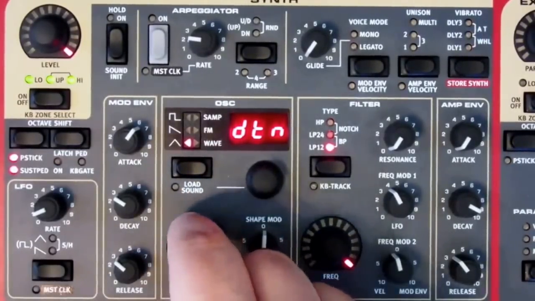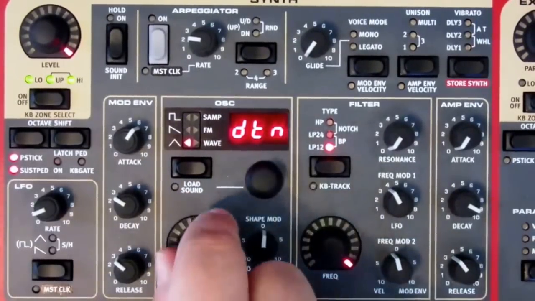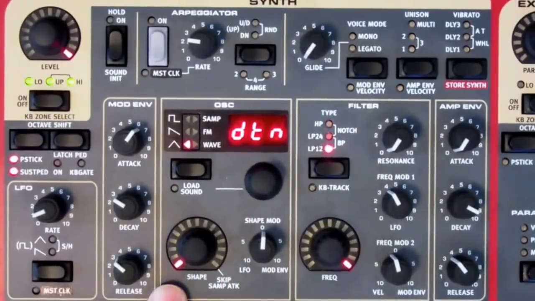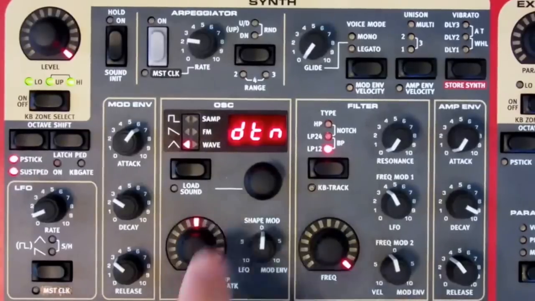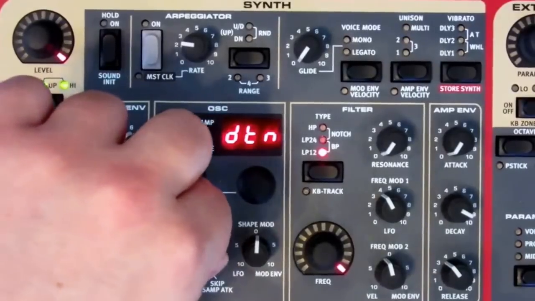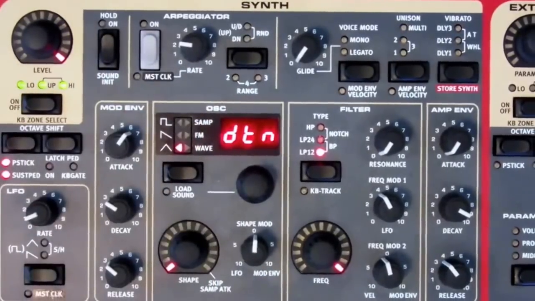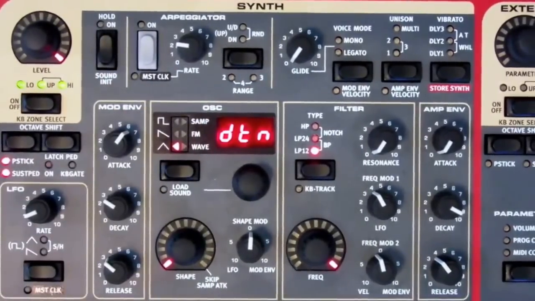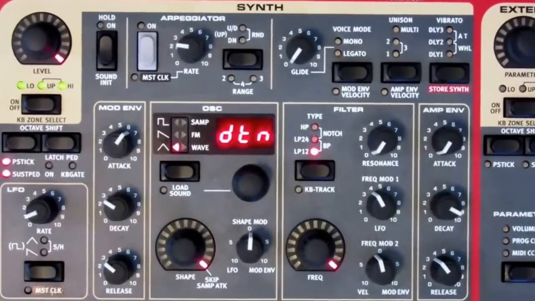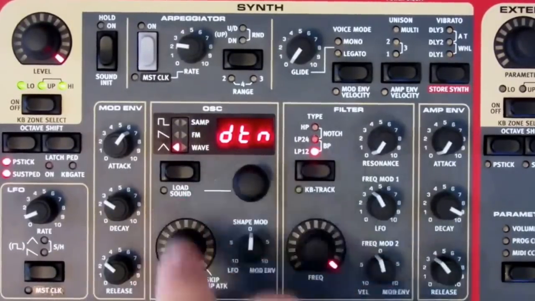I like to detune a lot of times because if you do it the octave below here, so if you go straight up, as you go down, it really fattens up the sound a lot. If you go an octave up, it's pretty good too. So let's do this octave down.